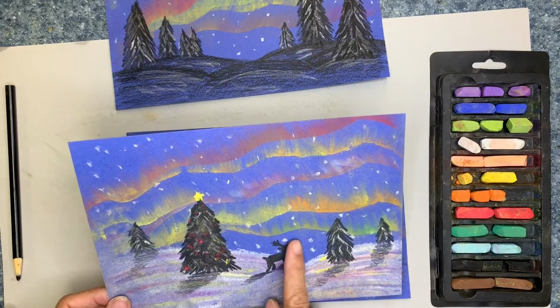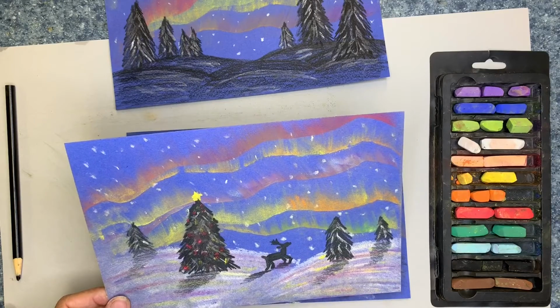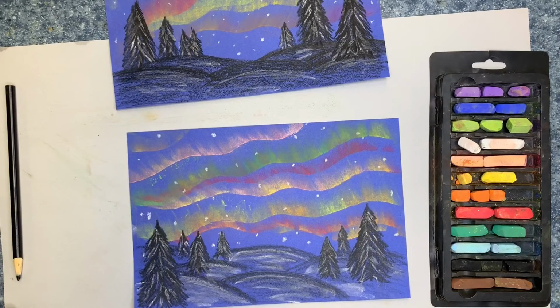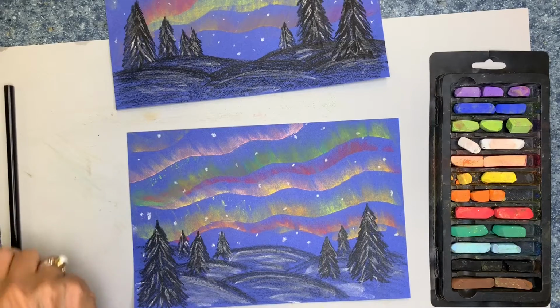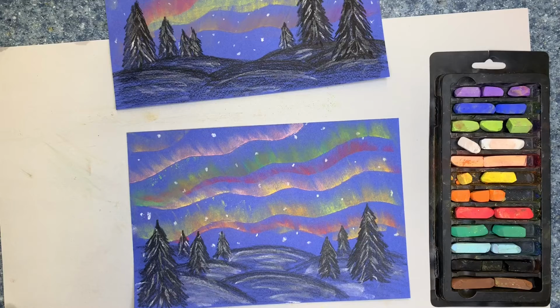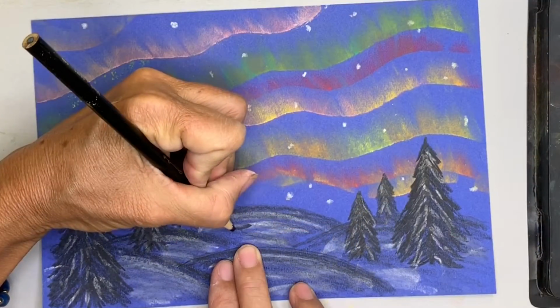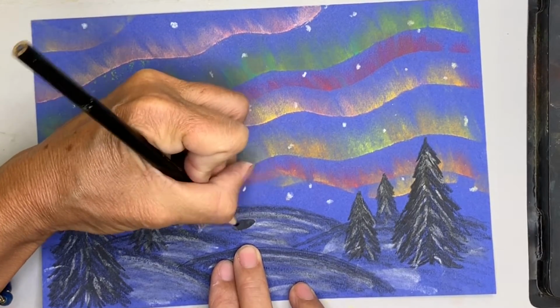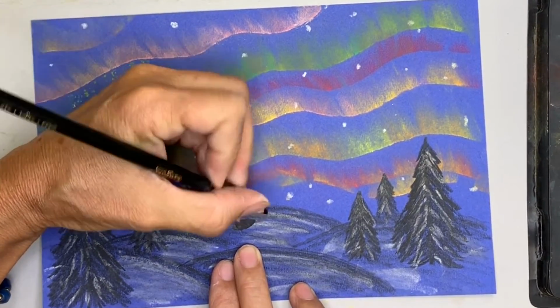I also did this little deer. We have deer in the area where I live, and I thought it might be fun to add a little deer in the snow looking up at the lights. If you'd like to try that, it's pretty easy to do. It's just made out of little shapes. I'm going to draw an oval shape, not too big. You can always make it bigger. Fill it in all the way, make it nice and dark.